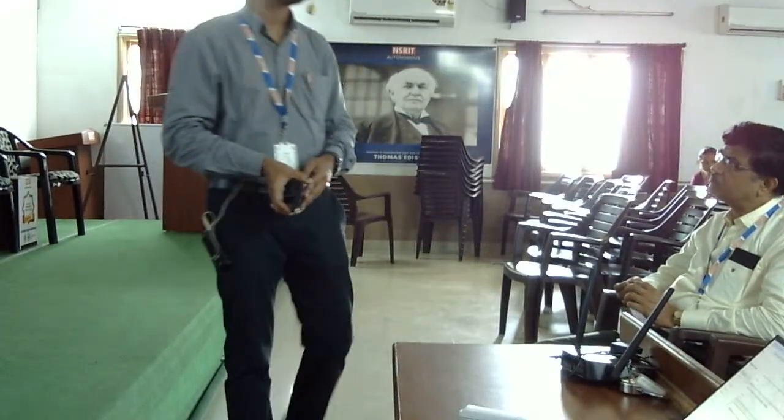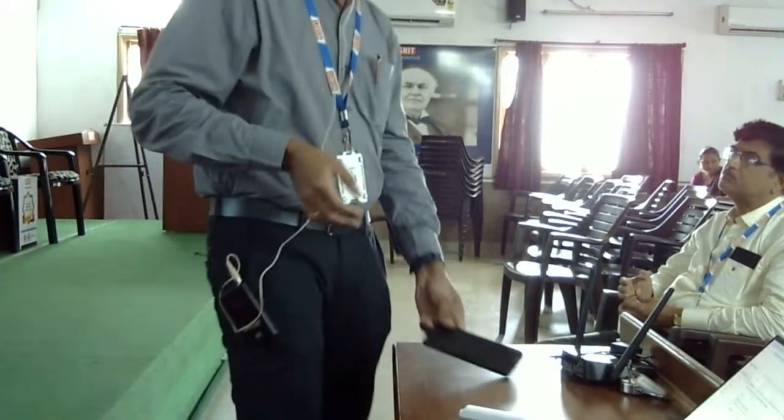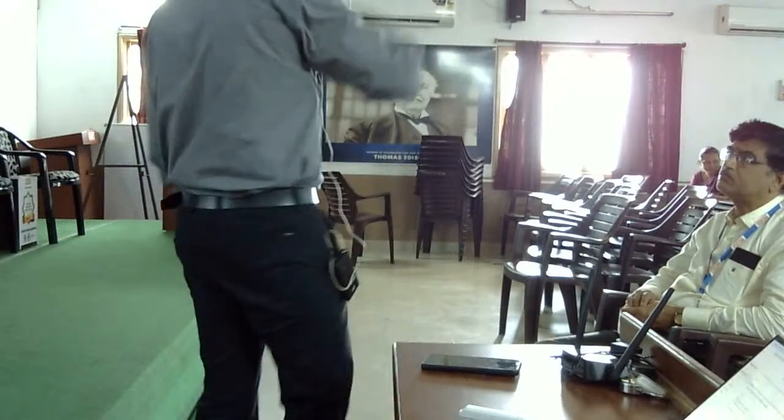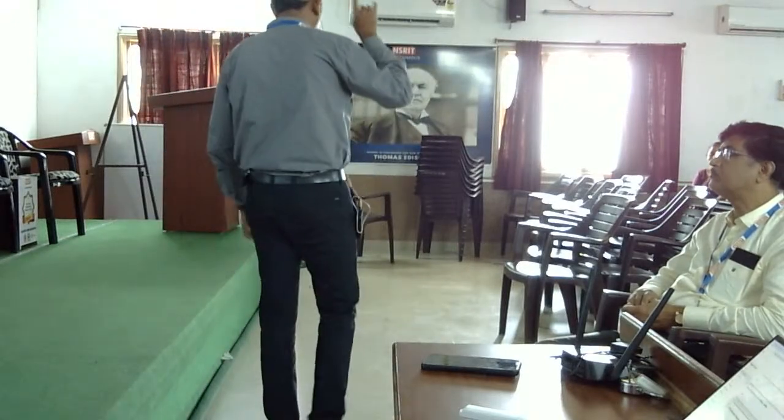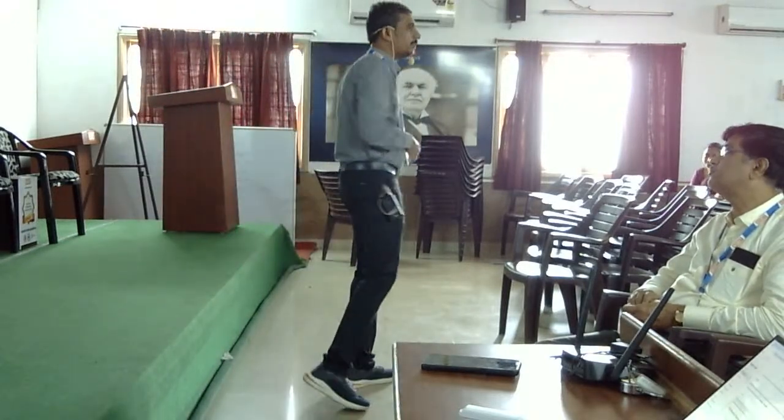One important thing: if anybody is using Samsung Galaxy phones or any other phones, people are getting 100x zoom. That means we can even take a photo of the room, but that is a generated AI image, not the original image.